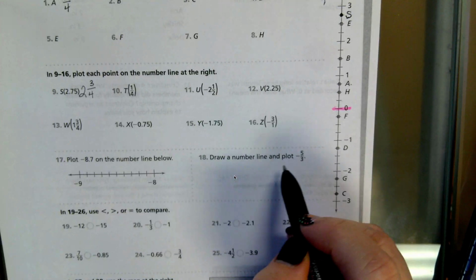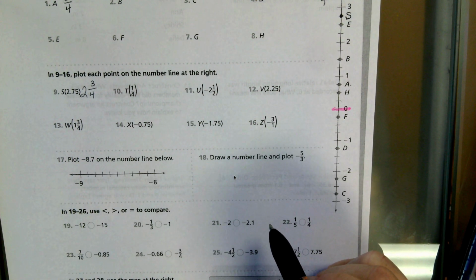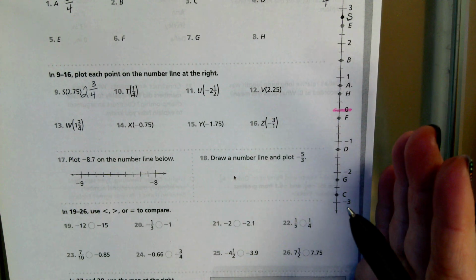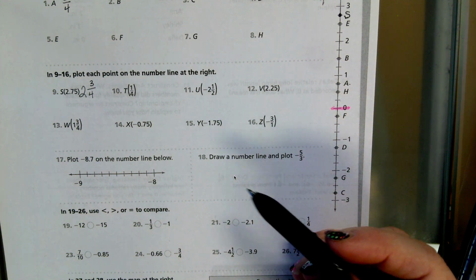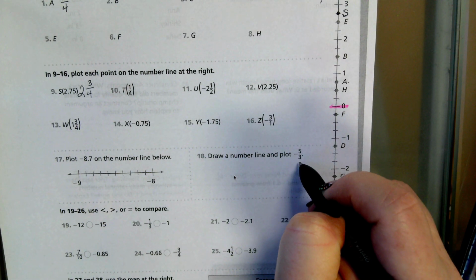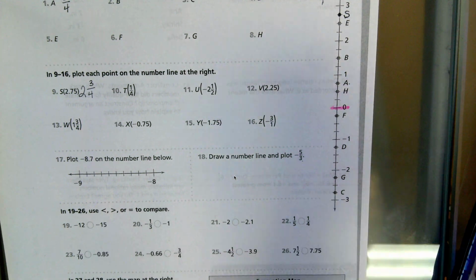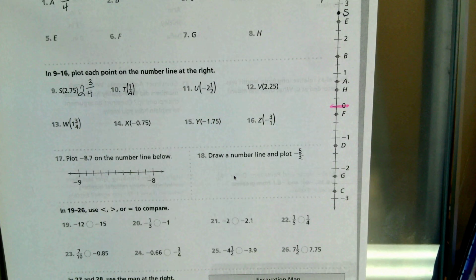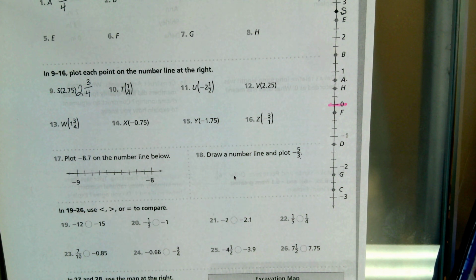You have to draw a number line and plot -5/3. You can choose to turn it into a decimal and plot with 10 tick marks. Or you can choose to do a number line, and then what would be the denominator? 3. So you could have how many tick marks between numbers? 3. Oh my gosh, Zozo, I love you. I'm putting you on my participator.